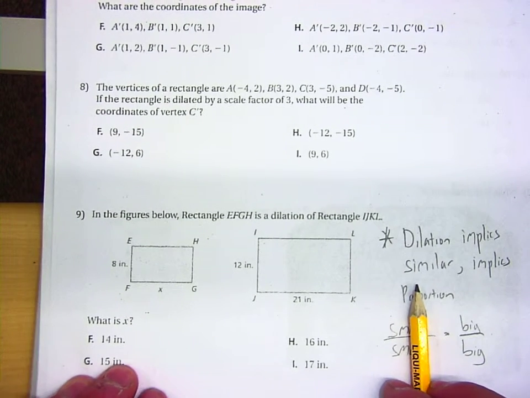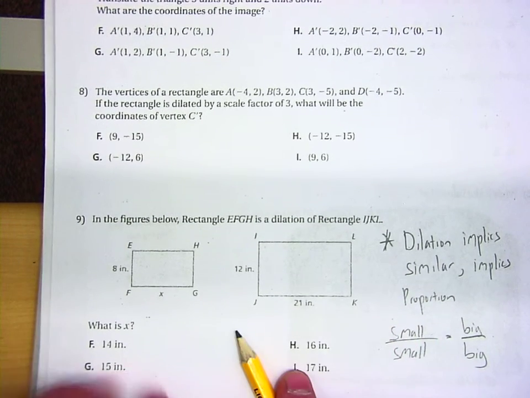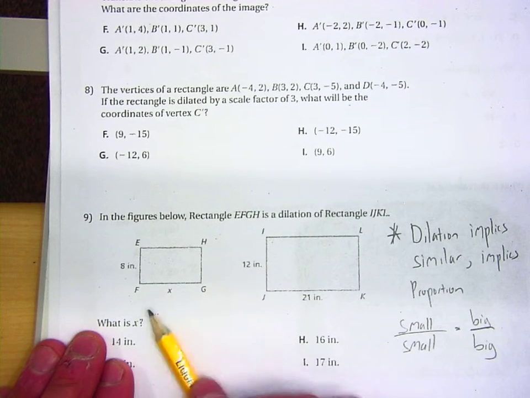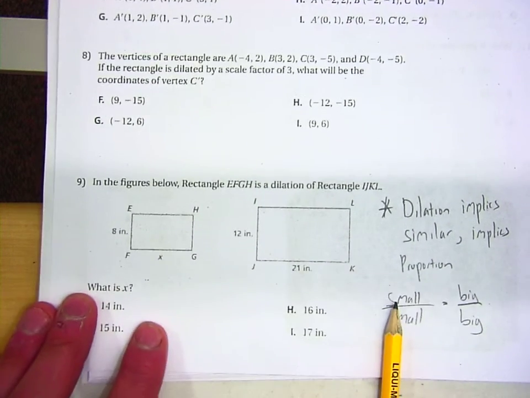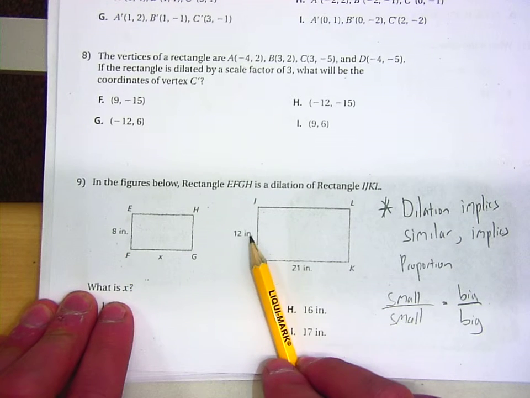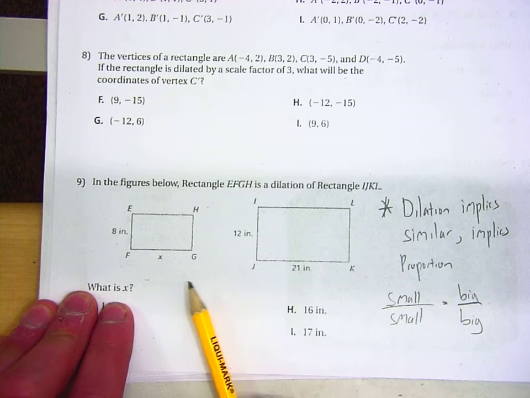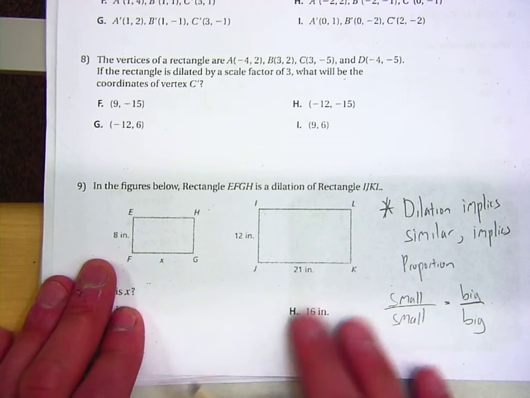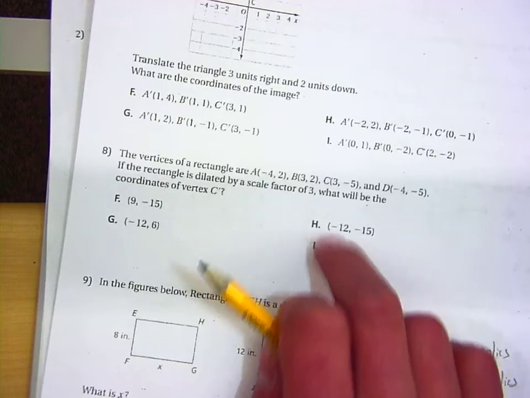Here's how I like to set up proportions for similar figures. I'm going to say short side is to short side as long side is to long side. I guess what I did here was I said small is to small as big is to big. Set up your proportion, cross multiply, divide. That's how you're doing number 9. So 2 very solid hints for you.